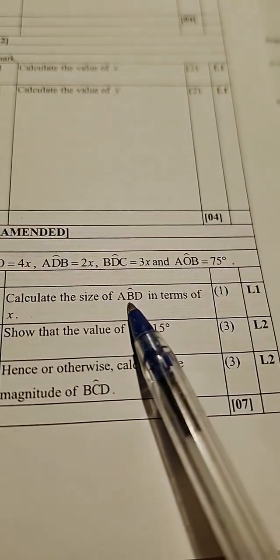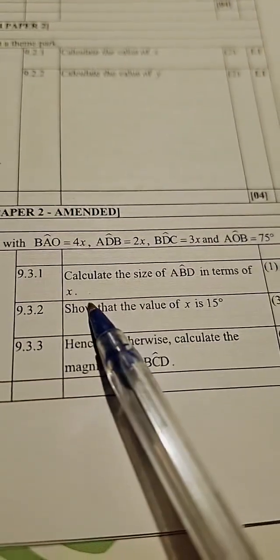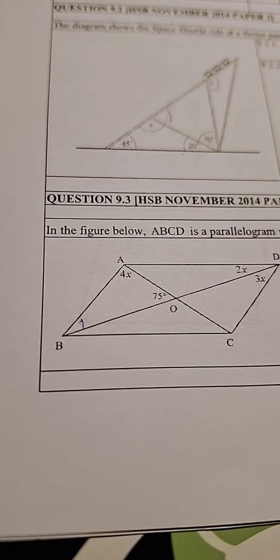The given information is 75 and 4x. We want angle ABD. So what do we do? Sum of angles in a triangle, guys. We want the angle ABD to be in terms of x. In other words, in the answer for the angle, we must have something with x. That's what it means to have an angle in terms of another variable.